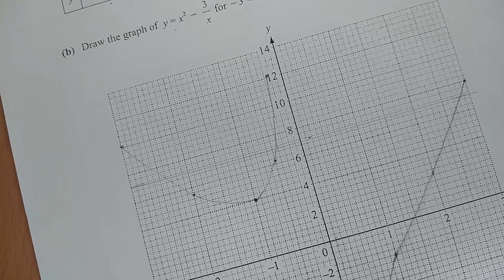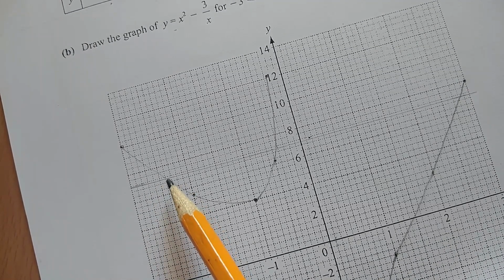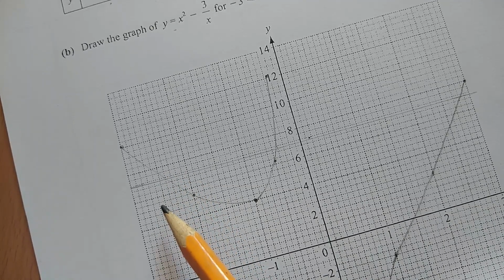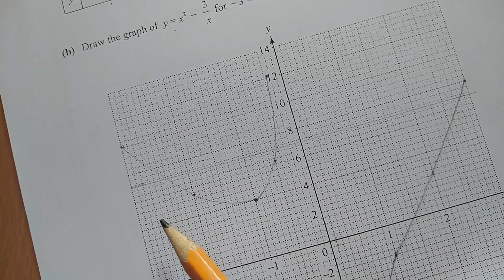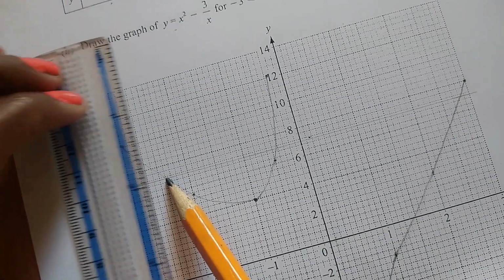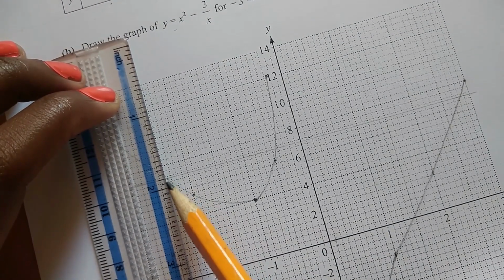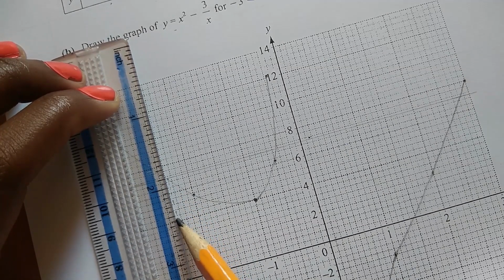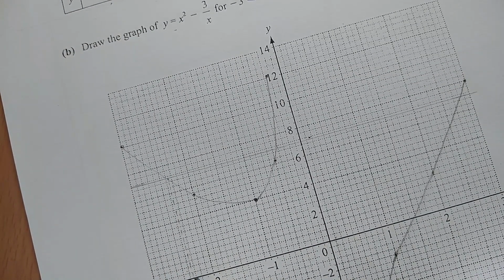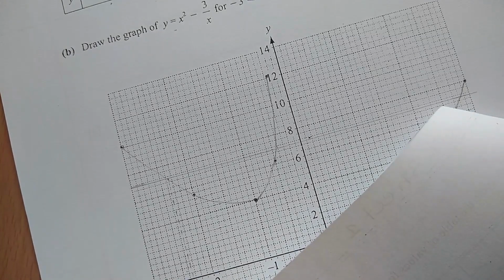Okay, so we're going to start with this one. We can see that it's here. We just draw the line going down. Where they intersect, we have negative 2.12.